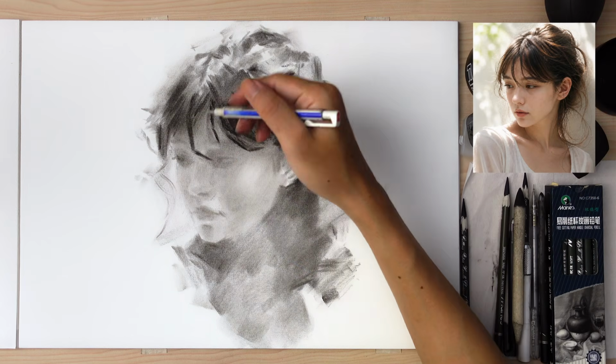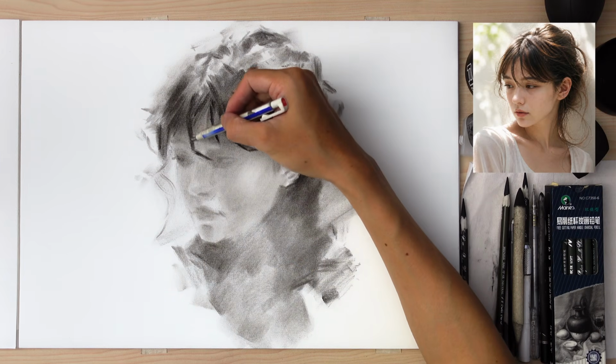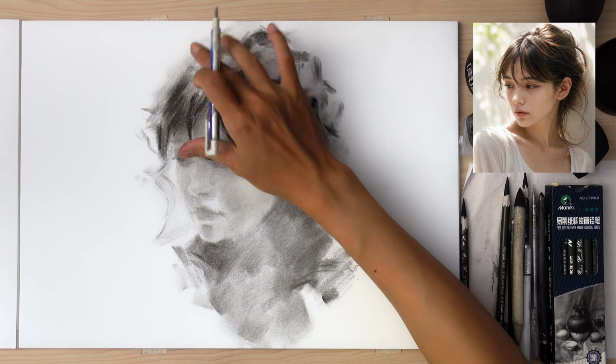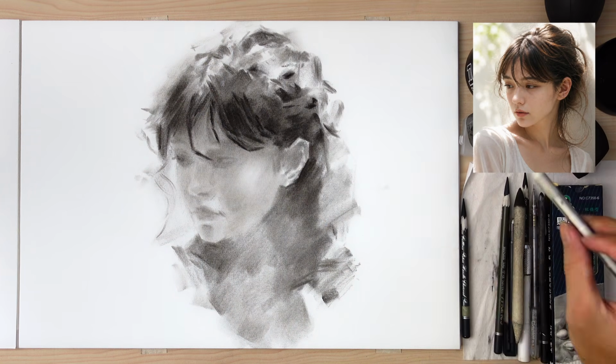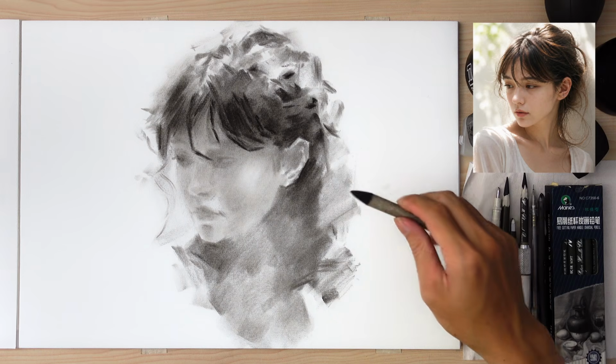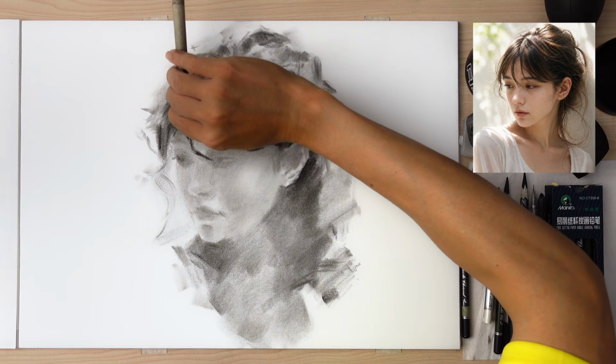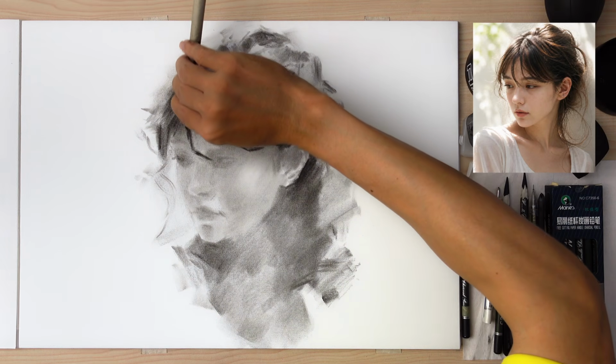And for this edge here, maybe I'll nudge it slightly with my eraser. Then I can add a bit more volume to the other side.